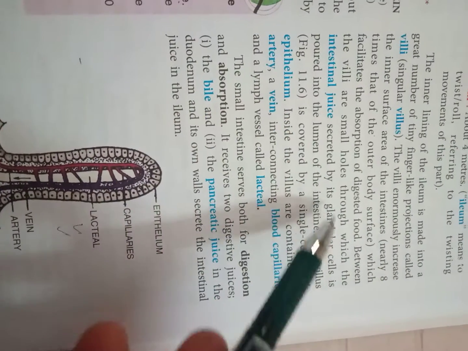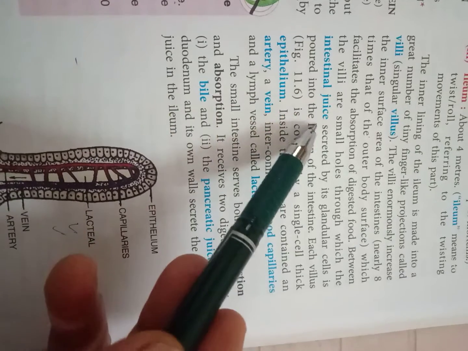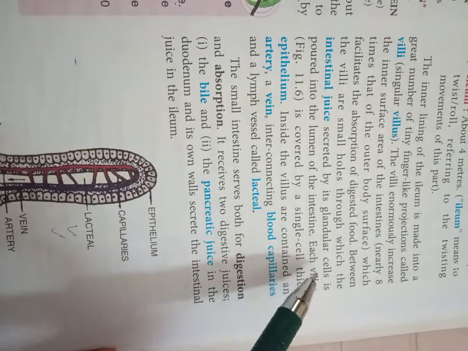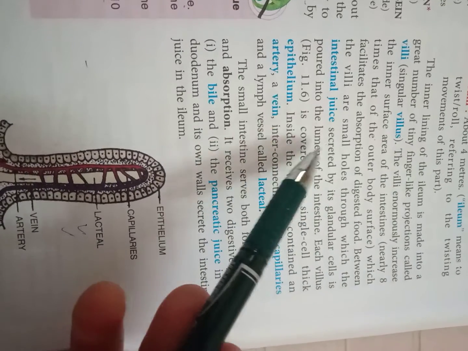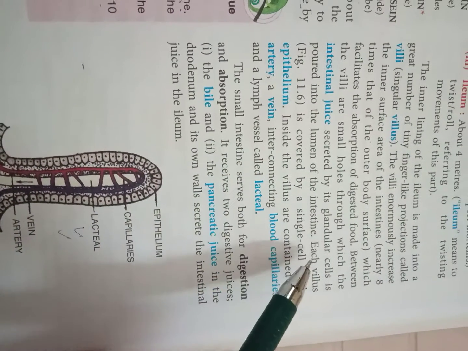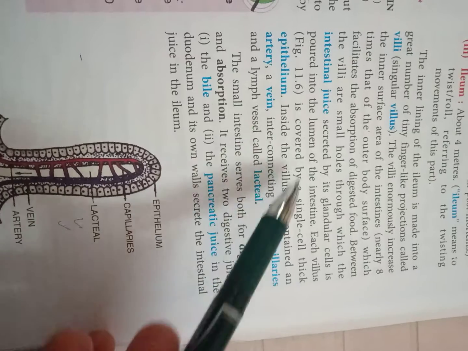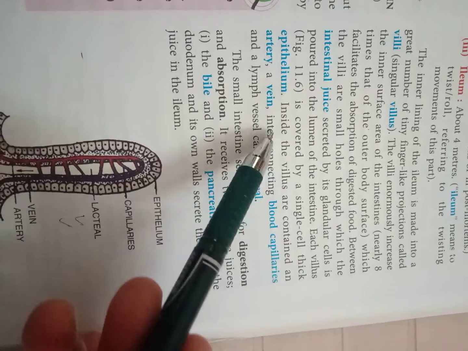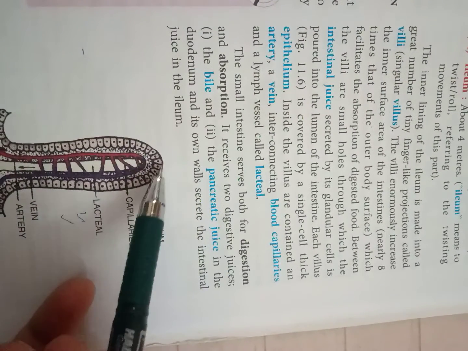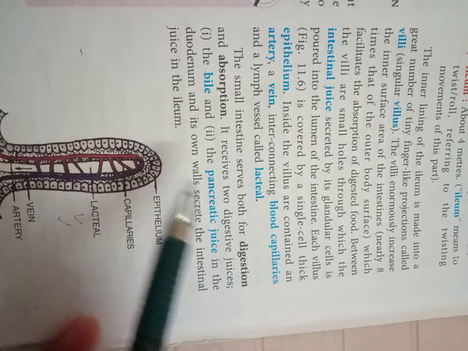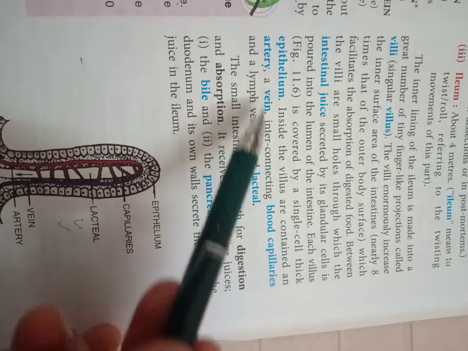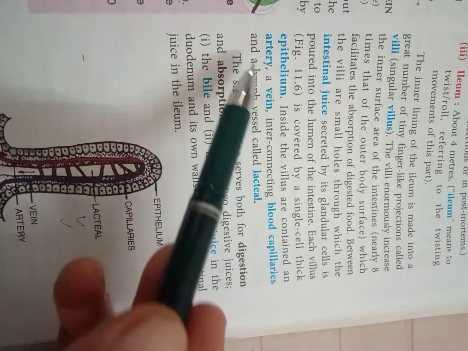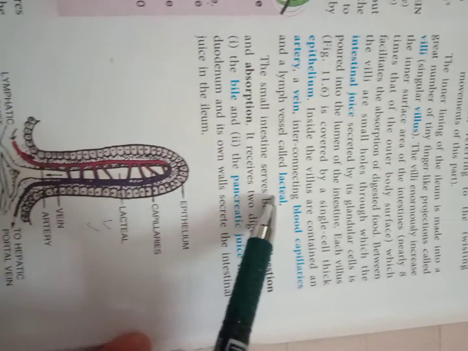So small holes secrete intestinal juices by its glandular cells into lumen of the intestine. Lumen is cavity of the intestine. Each villus is covered by a single celled thick epithelium. See, single celled thick epithelium, that is covering. Inside the villus are contained an artery, a vein interconnecting blood capillaries, and a lymph vessel which is called lacteal.